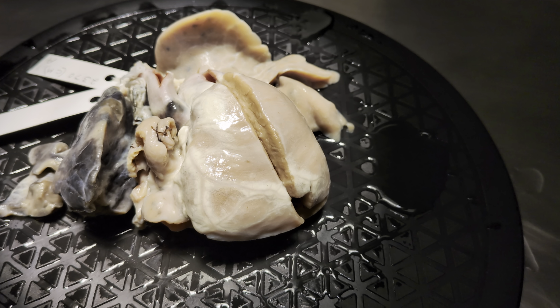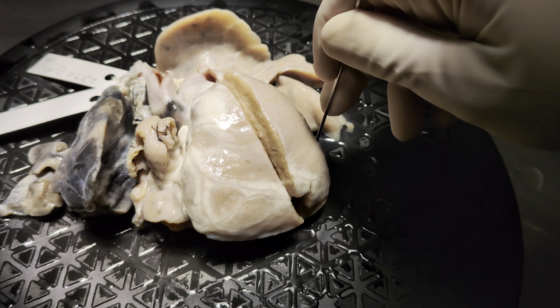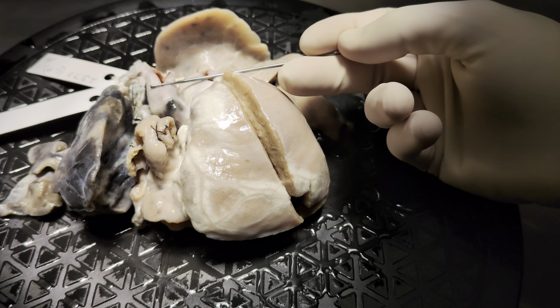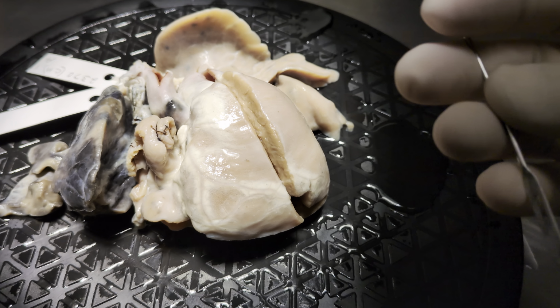Hey everyone, we've got another specimen today. This is number 722 in our collection. The heart would have sat roughly in the chest like this, anterior surface towards the screen, posterior surface towards the turntable, head or superior up here, legs or inferior over here, left over here, and right over here.